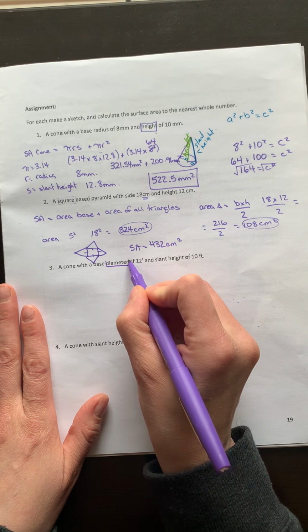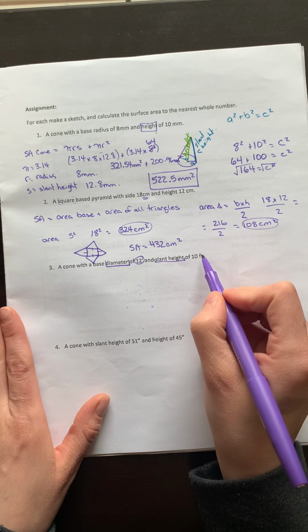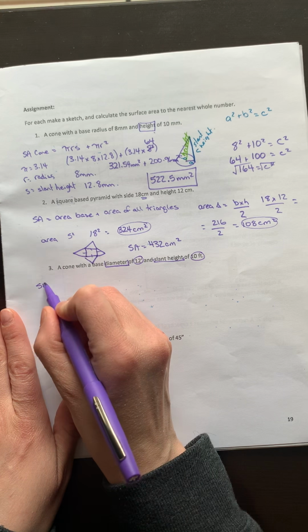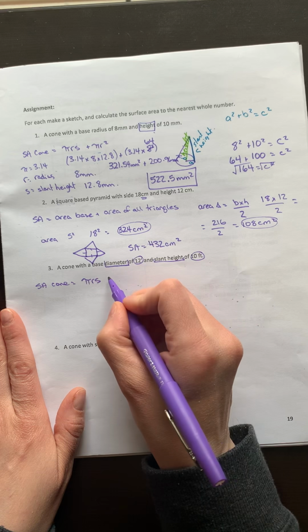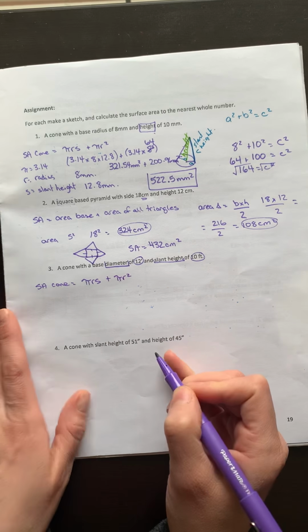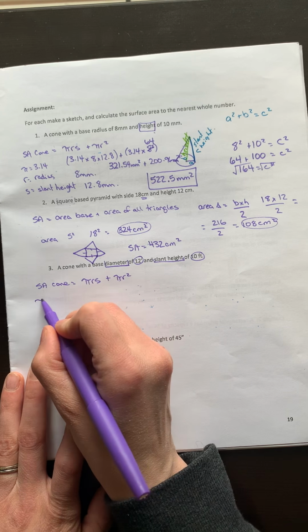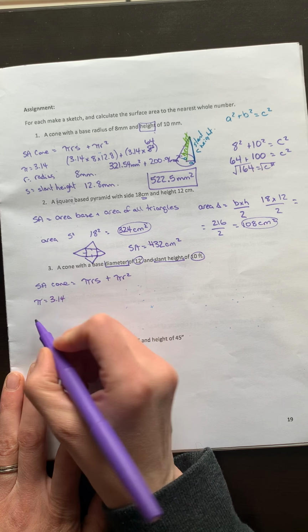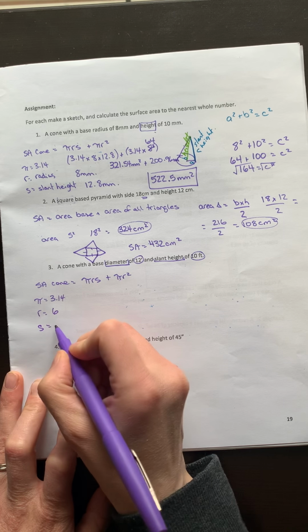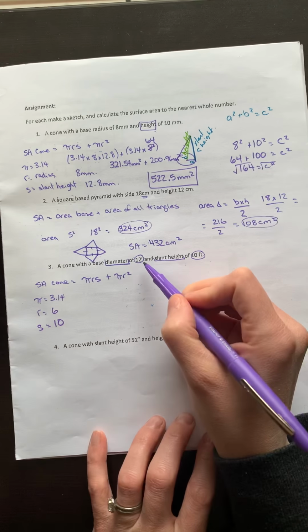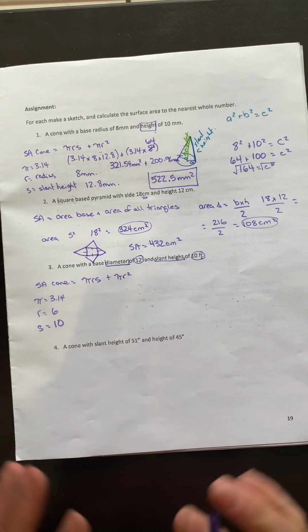Now remember, I have a diameter here of 12 feet and slant height. So they're giving me the slant height of 10 feet. Again, the surface area of a cone is equal to pi r s plus pi r squared. Remember that radius is half of the diameter. So pi is equal to 3.14, radius is going to be 6, and my slant height is 10. And this little symbol, remember, means feet and feet, so my units are the same, so I don't need to worry.